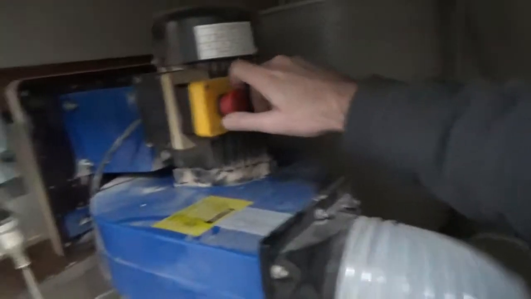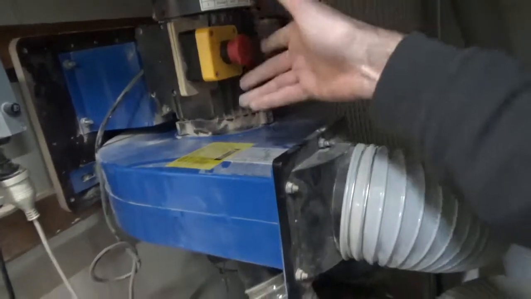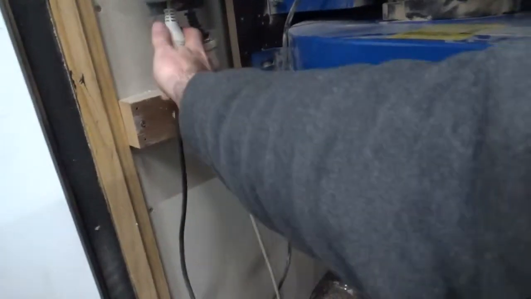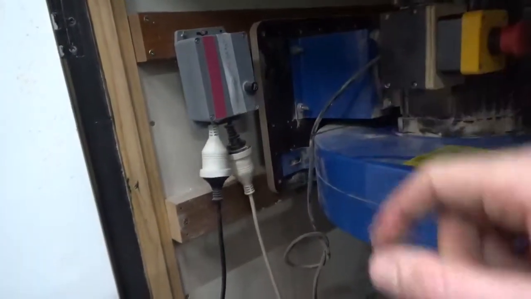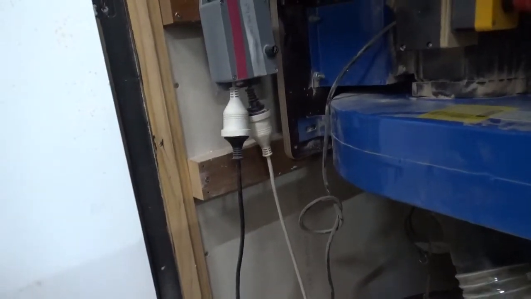So just switch it on. All we need to do is turn off this emergency stop, and it should switch on. So you can see it's connected. We've got it connected up to this box at the moment. That's like an IoT device, so we can switch it off on the internet. I'll show you that later.